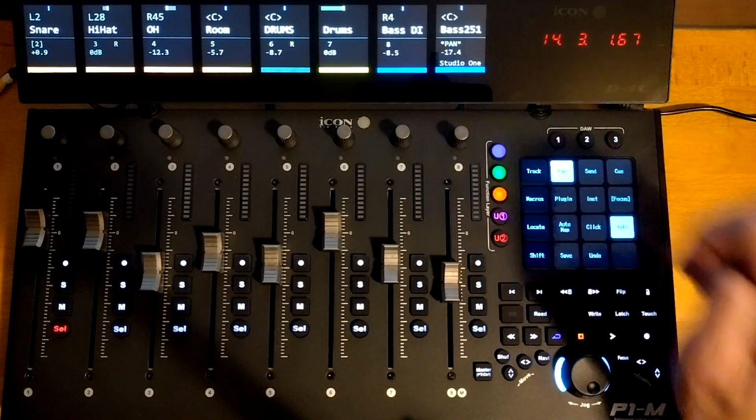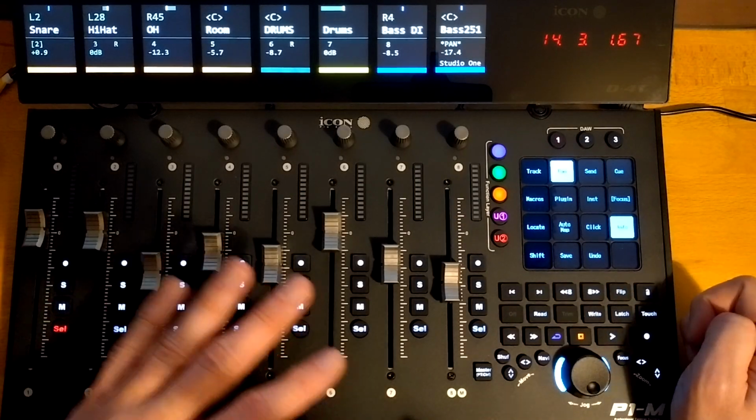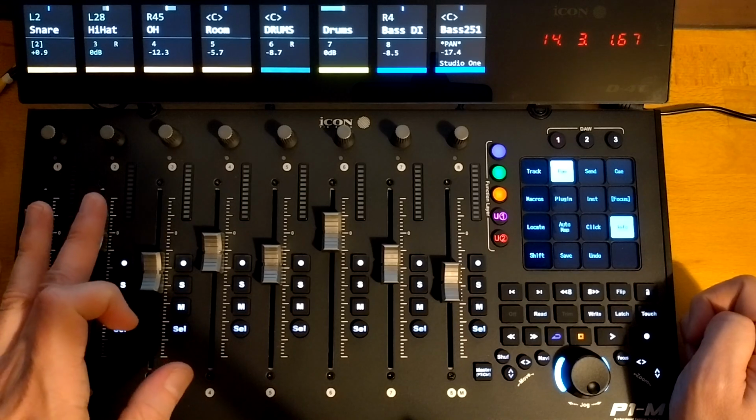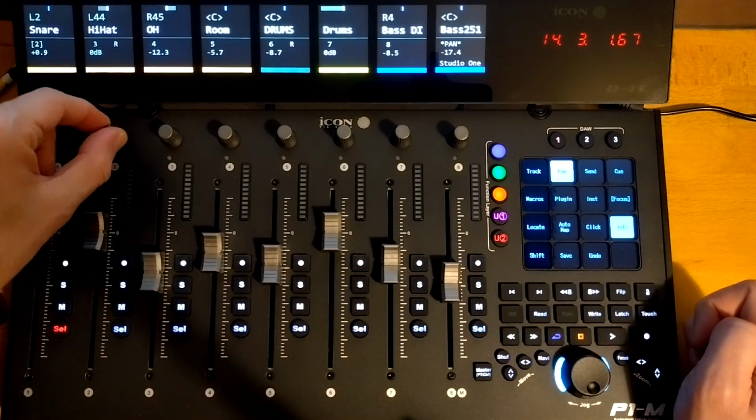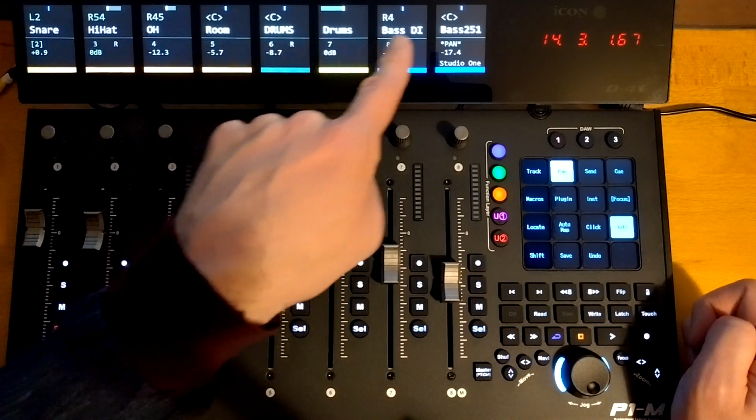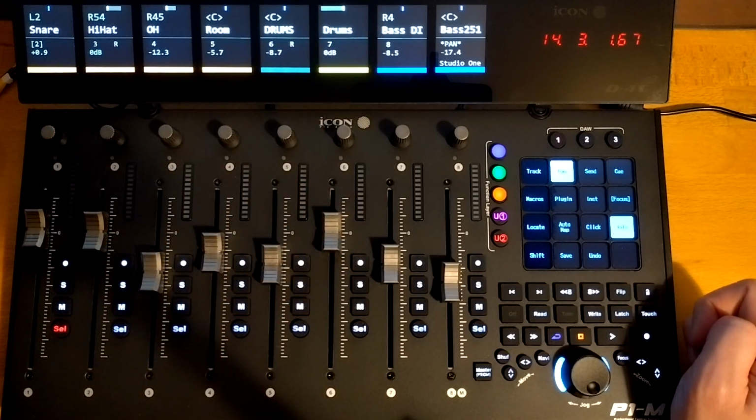So now we're looking at the pan mode, and this is the unfocused mode. Now everything here is the same as the track mode, except that the rotary encoders are connected to the panning. And you can see the pan position shown on the top row.